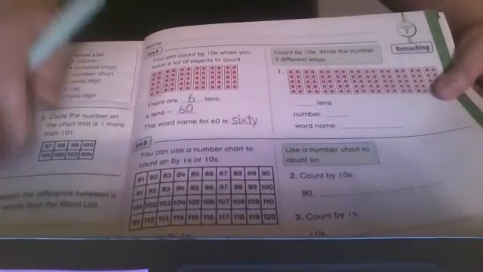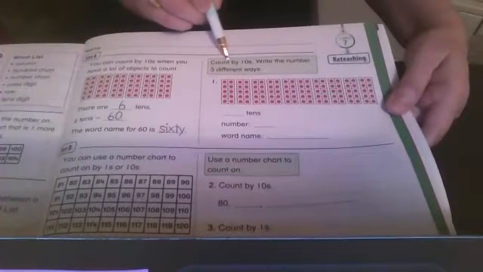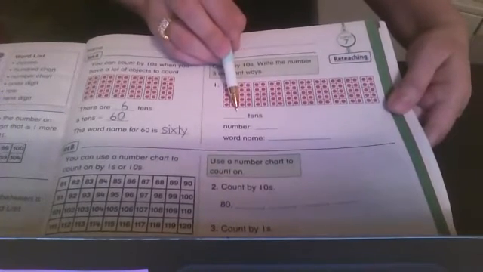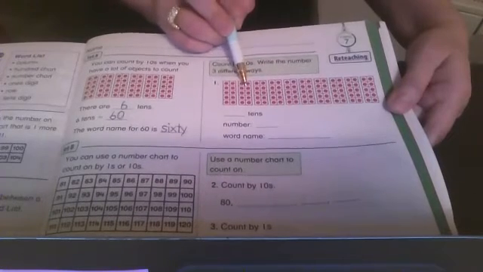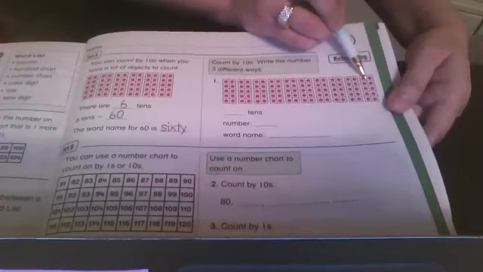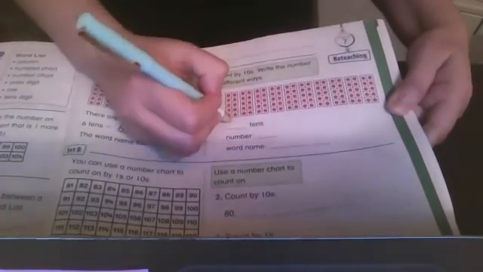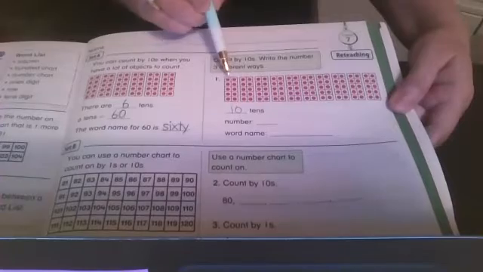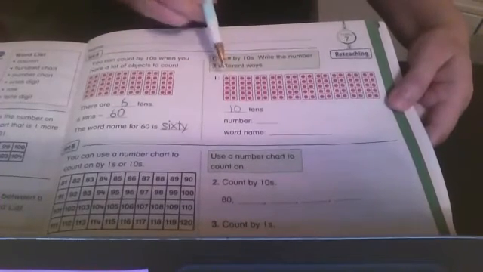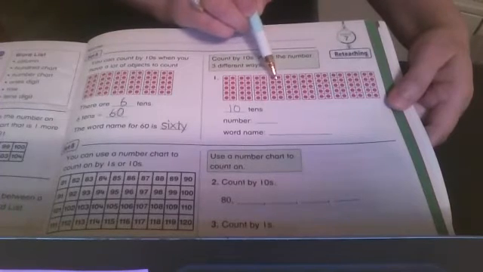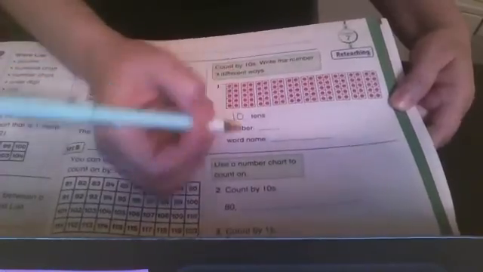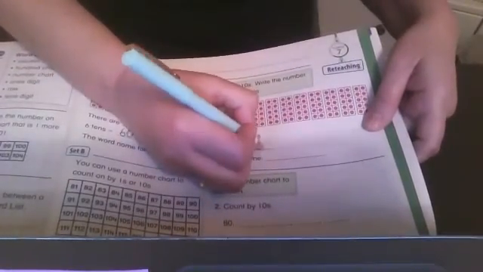Okay, all right, so let's take a look at number 1. Count by tens, write the number 3 different ways. So first we're going to write how many tens there are. Let's count them. 1, 2, 3, 4, 5, 6, 7, 8, 9, 10. There's 10 groups of 10. So I'm going to write 10 here. Then we need to figure out how many 10 tens are. So let's count by tens. 10, 20, 30, 40, 50, 60, 70, 80, 90, 100. So my number word is 100.